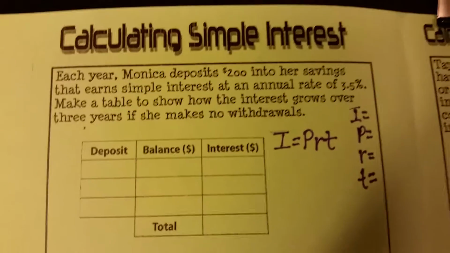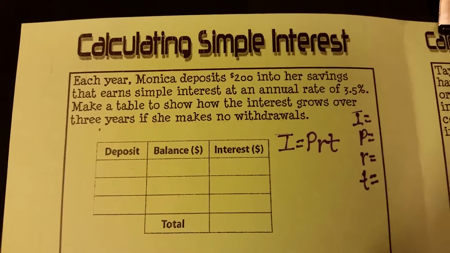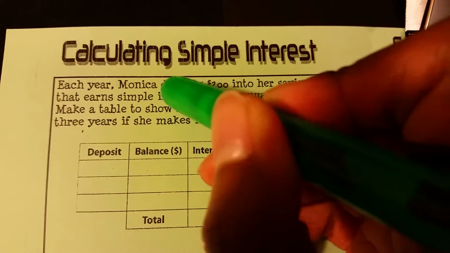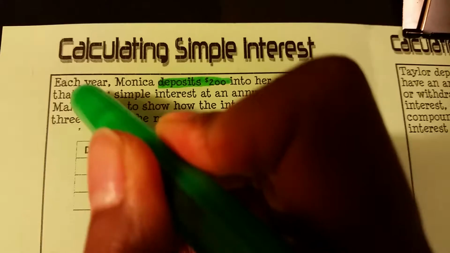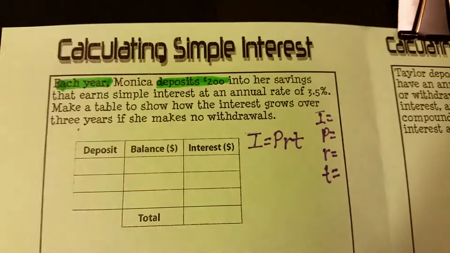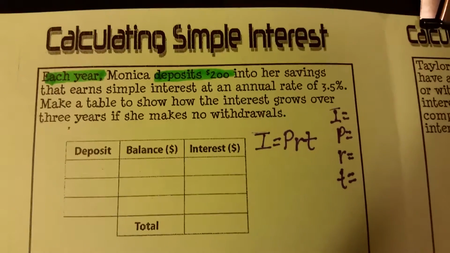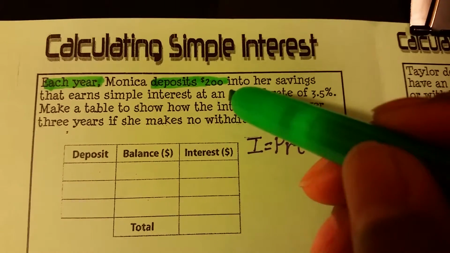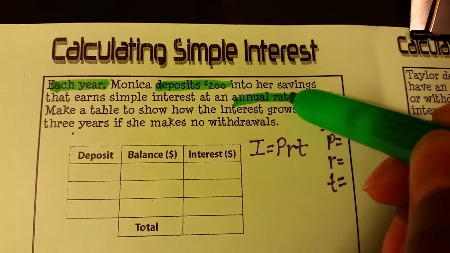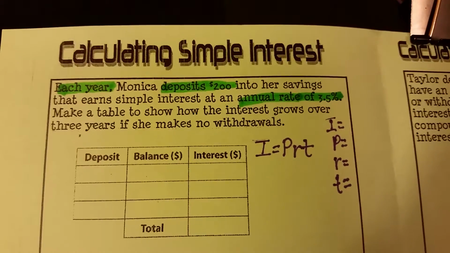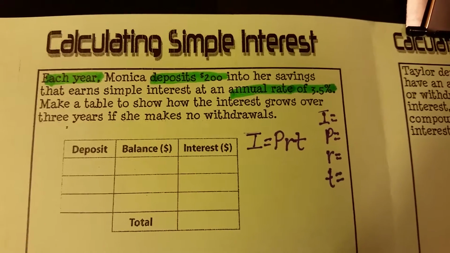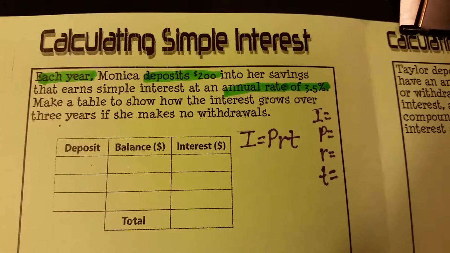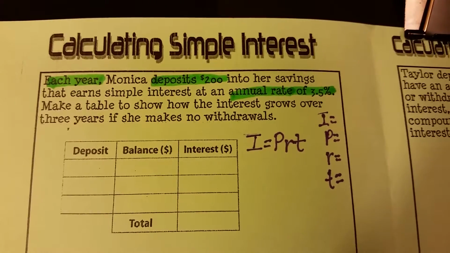So let's look at our example here. It says each year Monica deposits $200. So every year she's going to put $200 into her savings. It earns simple interest at an annual rate, annual, that's our time, rate of 3.5%. We're going to make a table to show how the interest grows over 3 years if she makes no withdrawals.